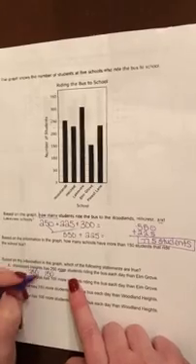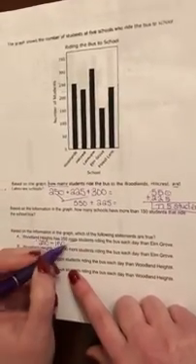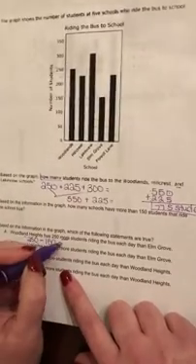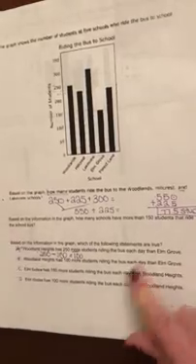The question is saying that Woodland Heights has 250 more. When I see more, it wants me to subtract. If I subtract 150 from 250, I'm going to get 100. So this statement isn't true, so that one doesn't work.